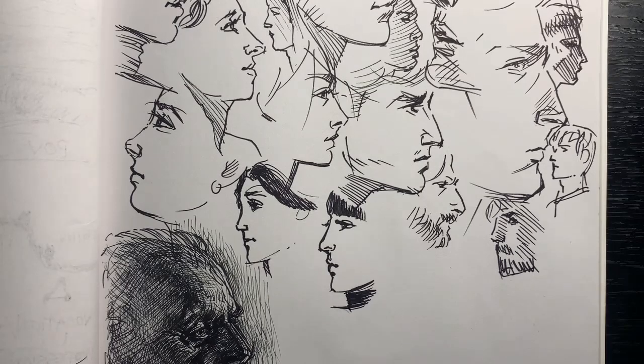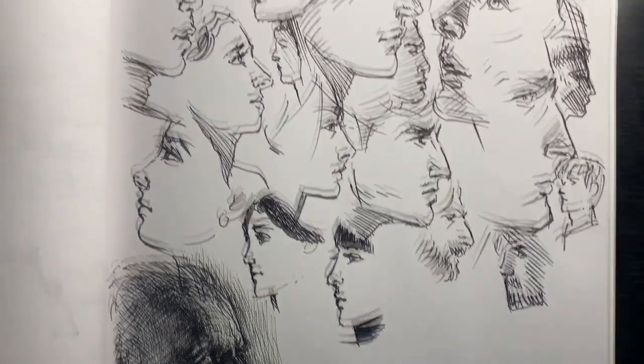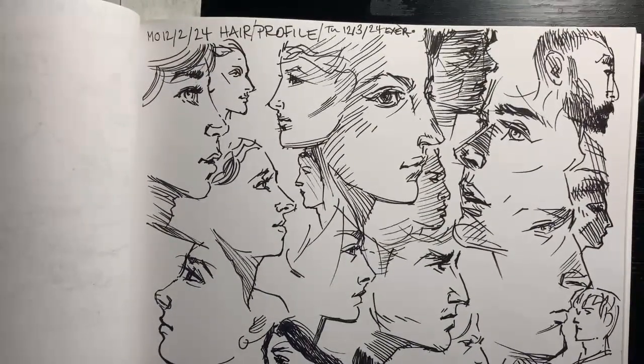Now if you're learning it, it's good to draw it in, kind of like the way that I did. If you want, you can use pencil and then erase the pencil lines. But if you want to challenge yourself, you can do it without the construction lines, but it is challenging.